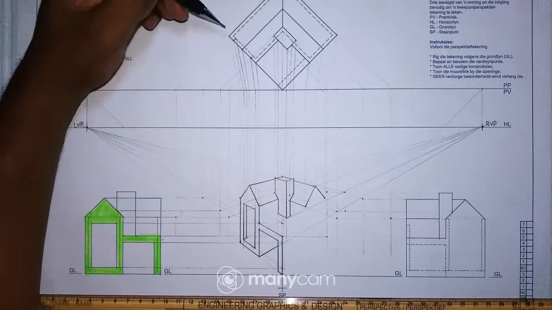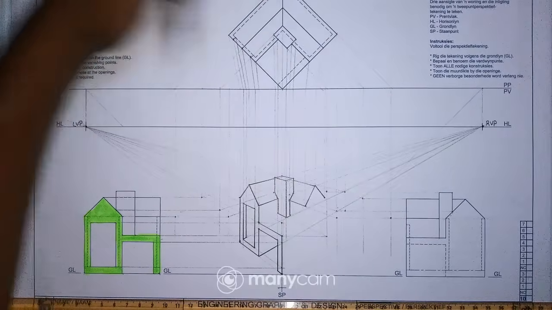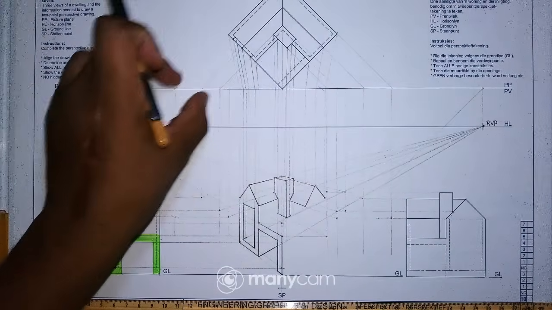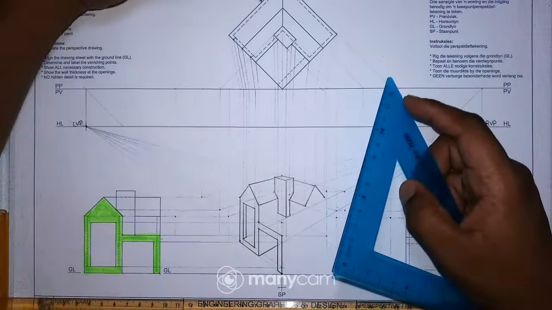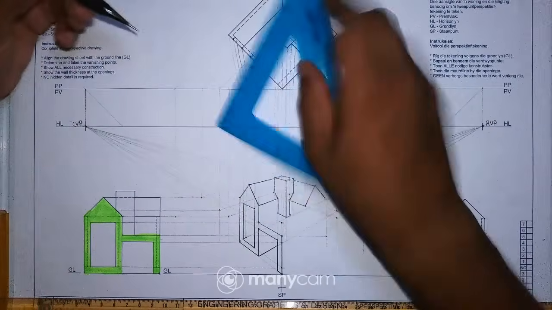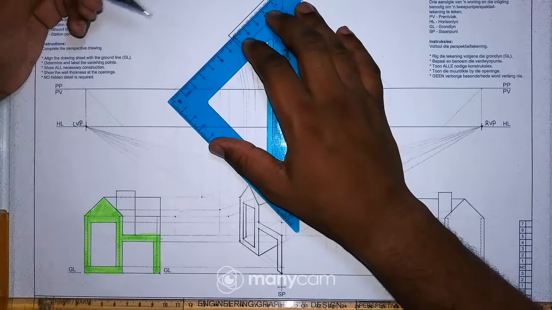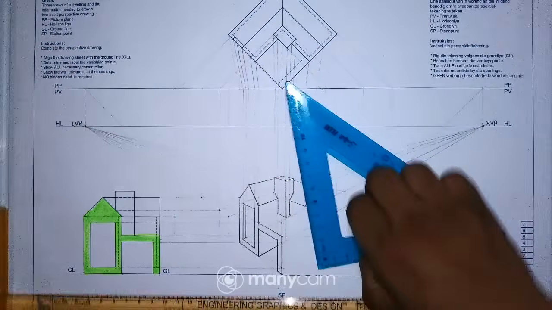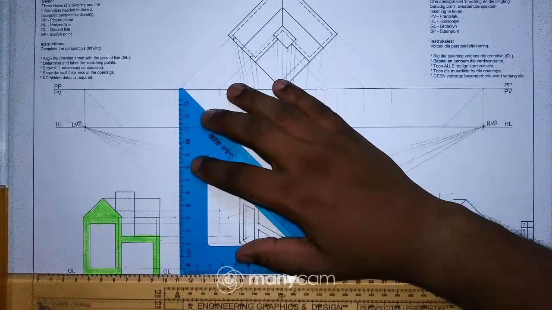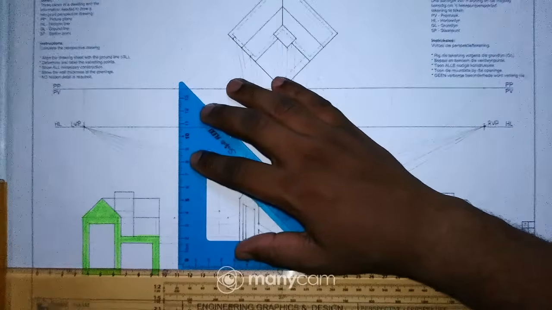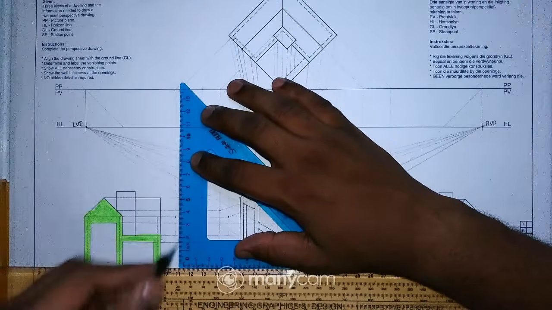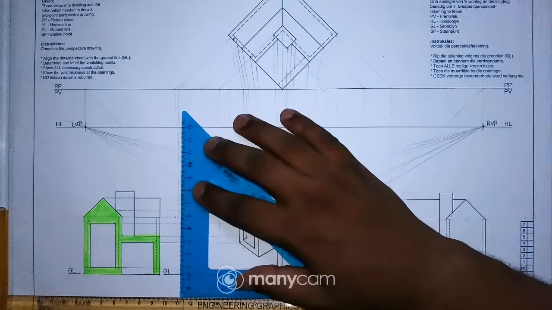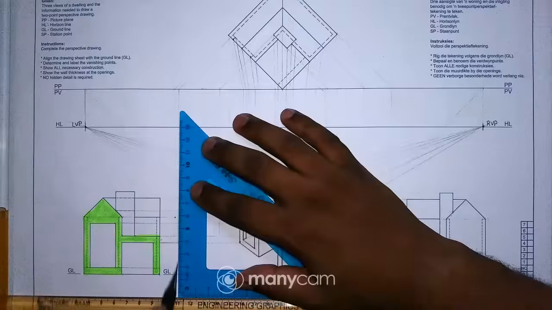So what I can do is I'll just use that method of drawing what? A roof name. I'll just extend this hidden detail line, the thickness of the wall, down to the picture plane like this, and then from there I draw a vertical line. Oh, let me just draw it up to there.